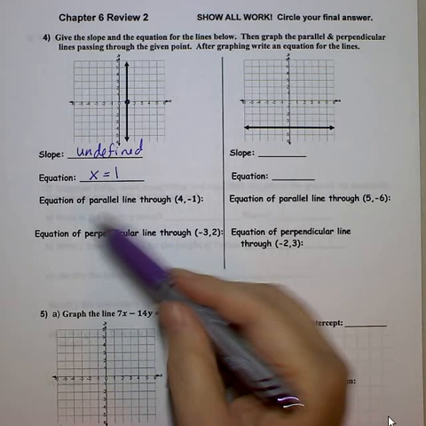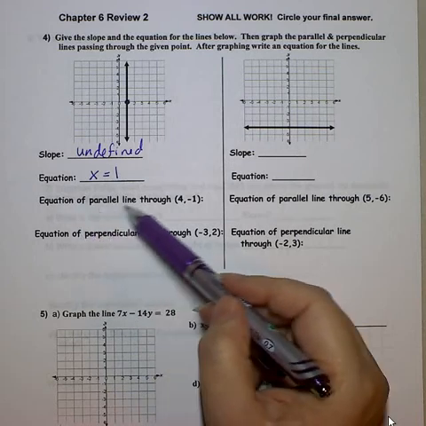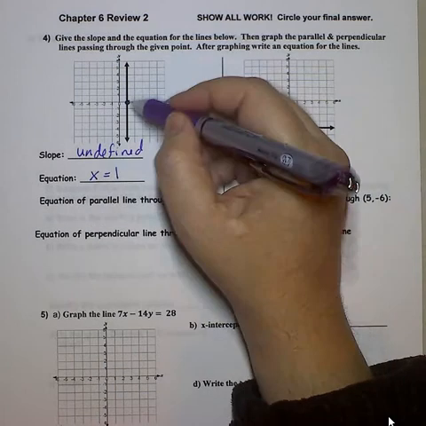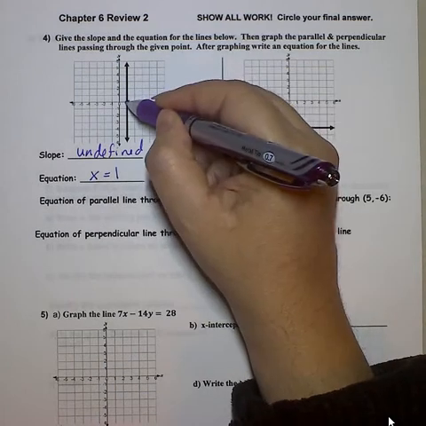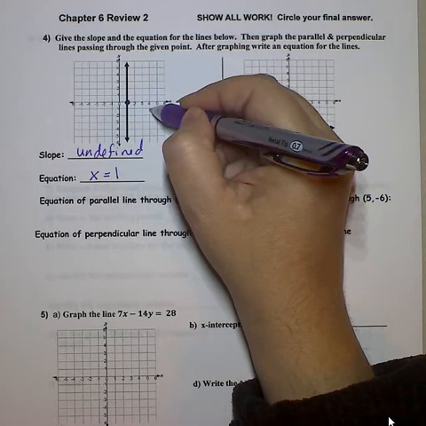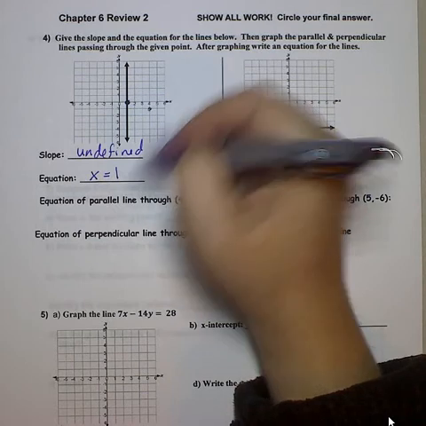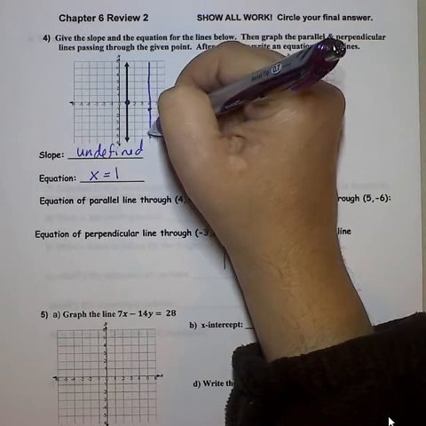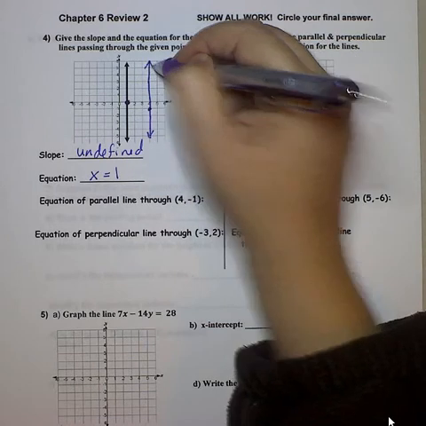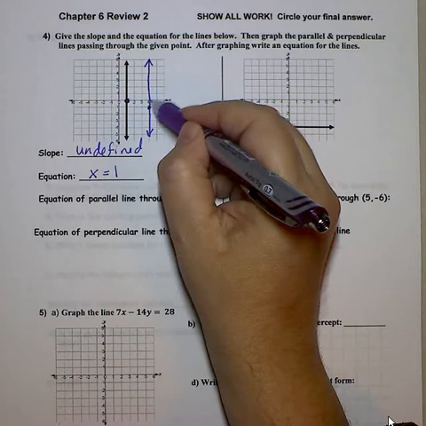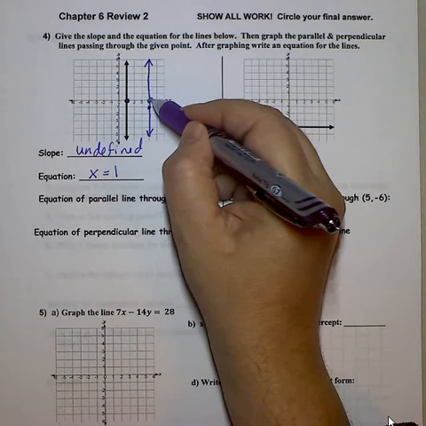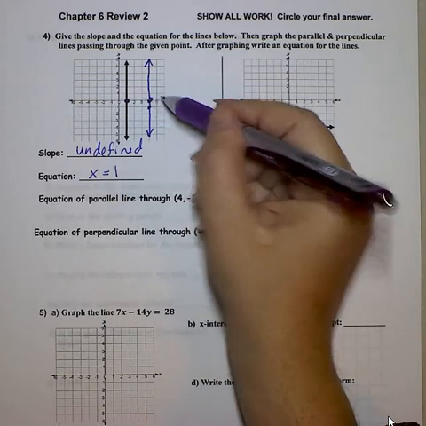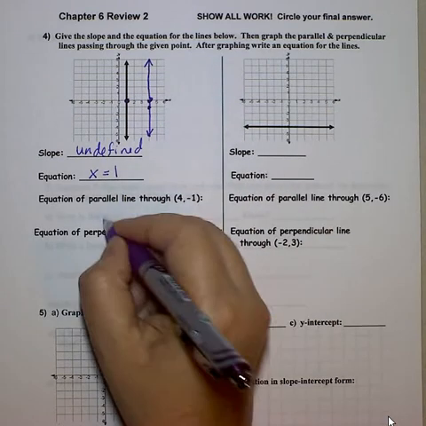Write an equation of a parallel line through 4, -1. So let's plot the point 4, -1. And we want a parallel line. So we want a line that goes right down. So what is this point right there? It's 4. So is this x or y equals? That's x equals. So we have x equals 4.